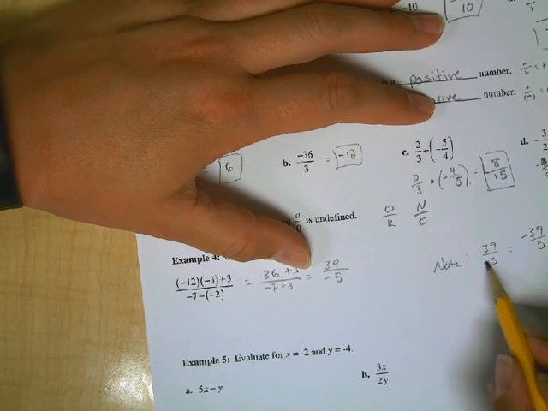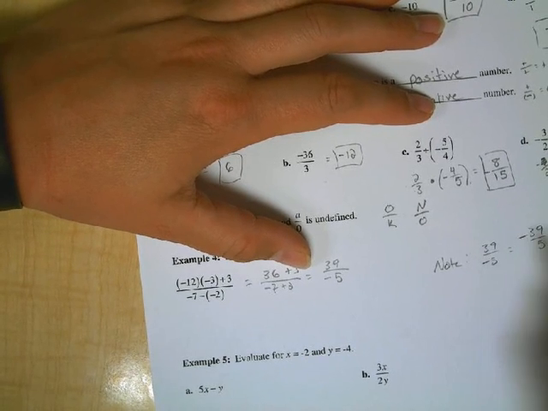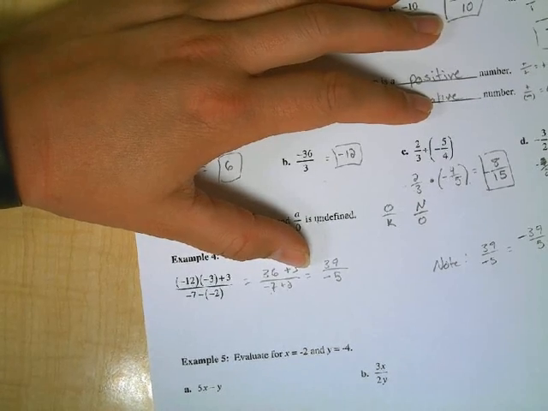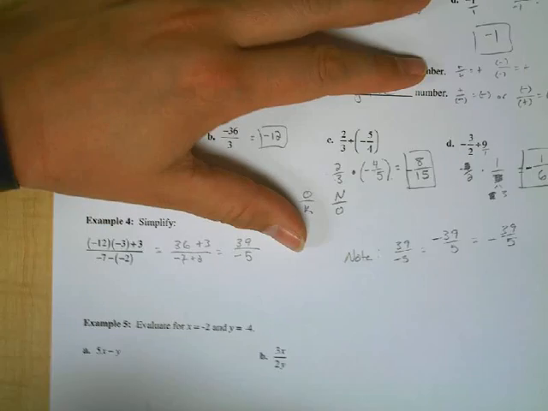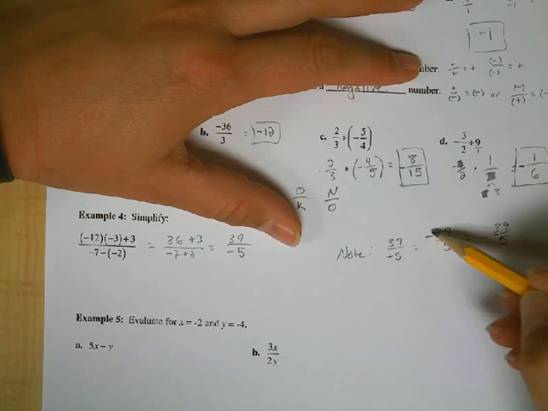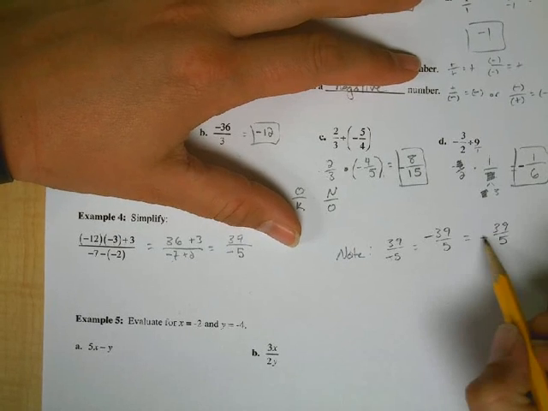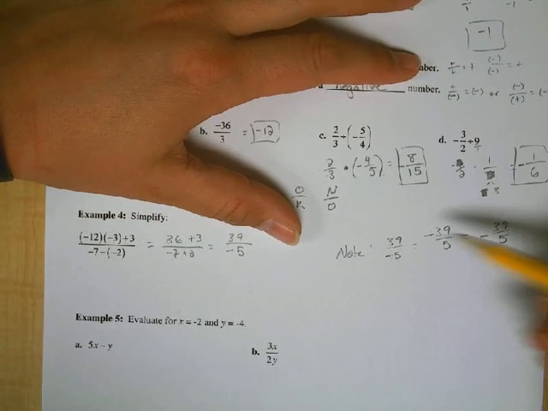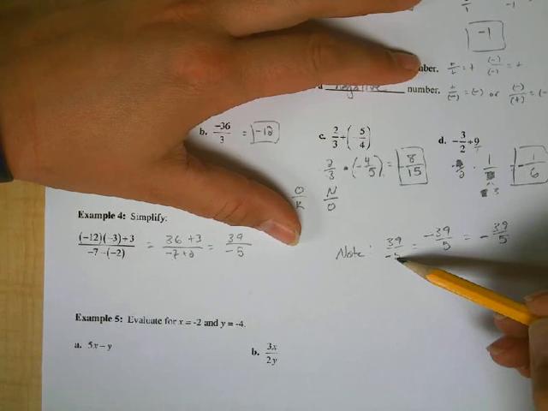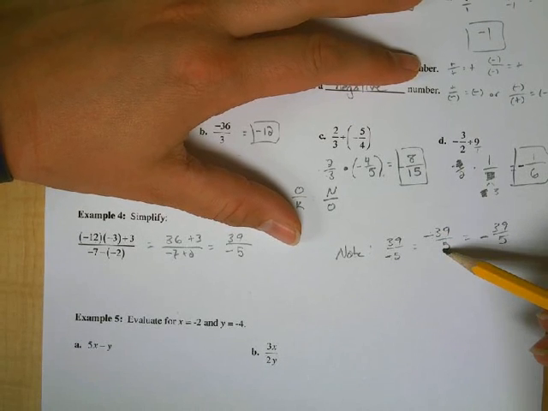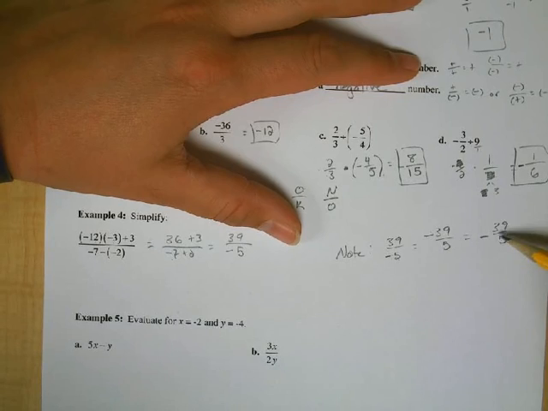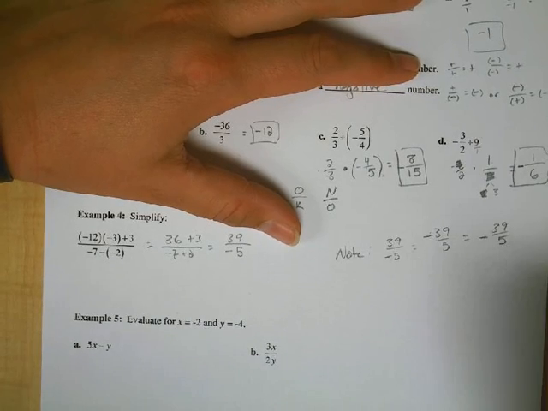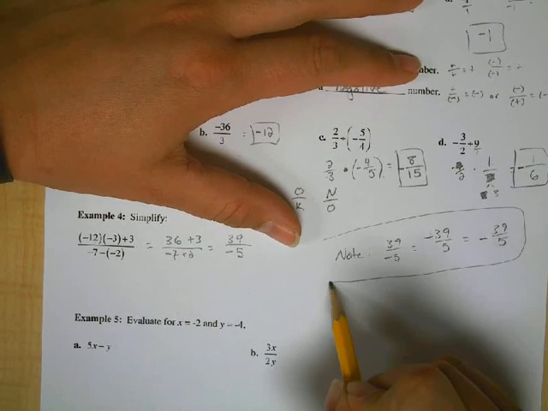That negative can be on bottom, it can be on top, it can be out front. It's all going to be the same. Okay, on bottom, on top, or out front. All of those things are exactly the same, because you've got to remember that if I have a positive over a negative, my answer is negative. Negative over a positive, my answer is negative. So all of these things are the same. So please keep that in mind as well.